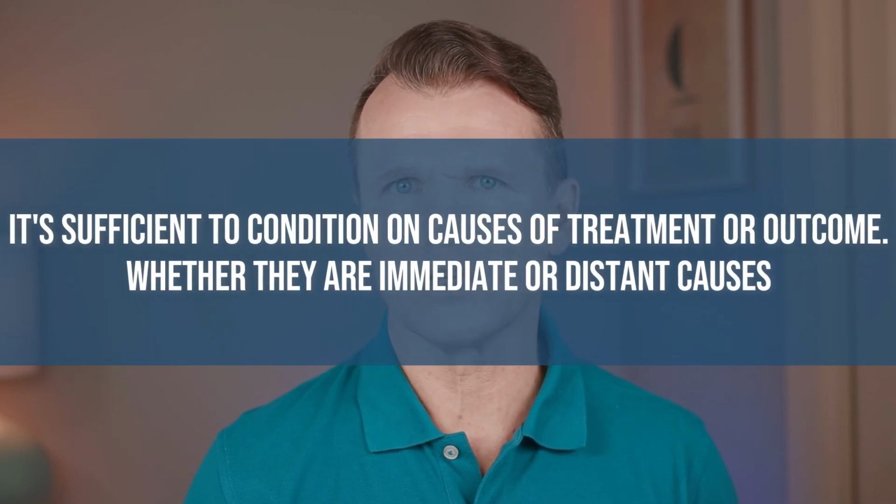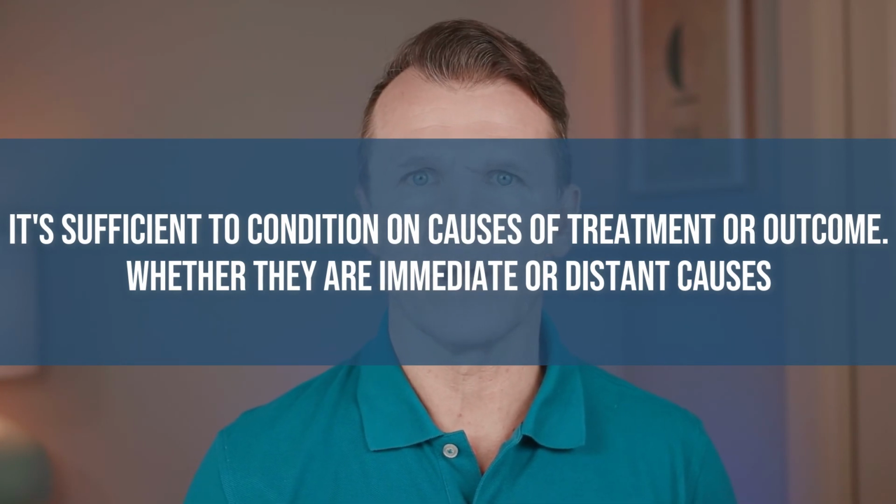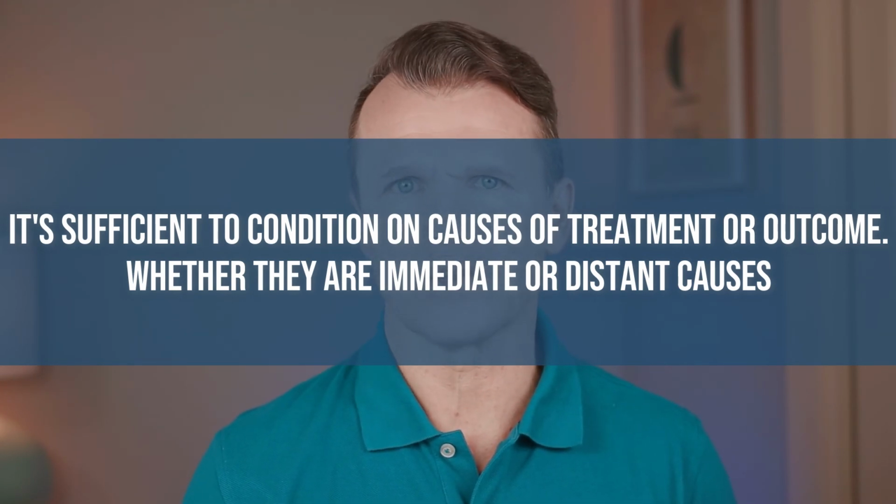Control for all pretreatment variables. That's what conventional practice suggests. The kitchen sink approach. Here is a better idea. If there are observed pretreatment variables and they meet the adjustment criterion, then it's sufficient to condition on causes of treatment or outcome, whether they are immediate or distant causes. That's the recommendation of a 2011 paper by van der Weele and Shpitser.